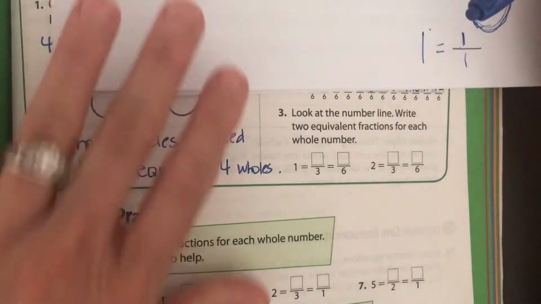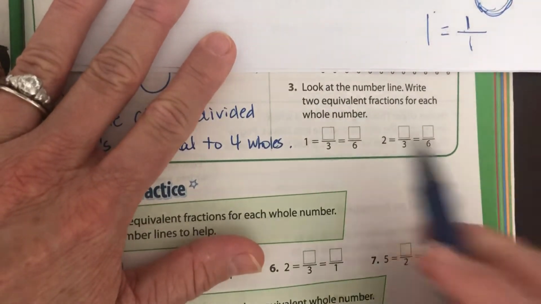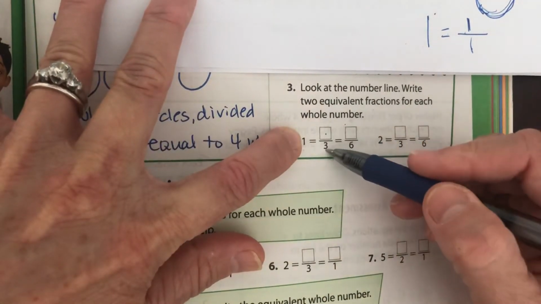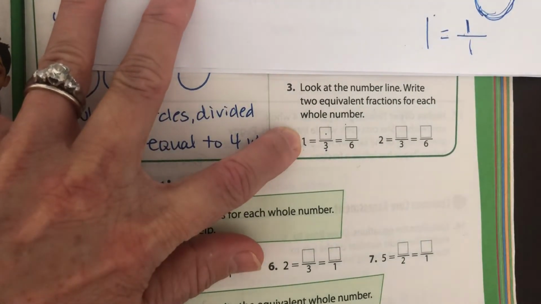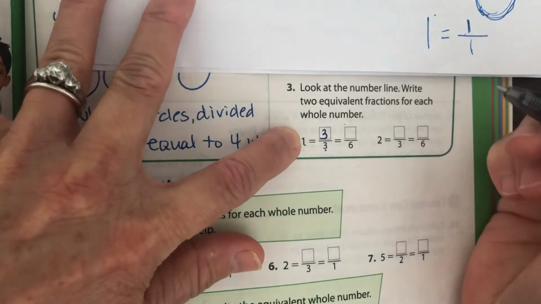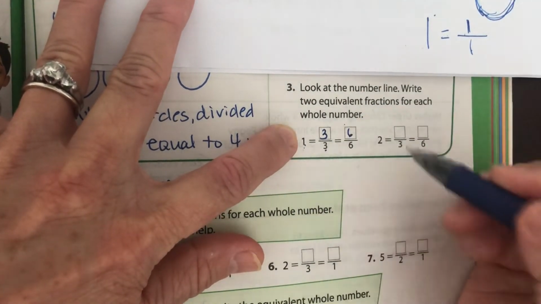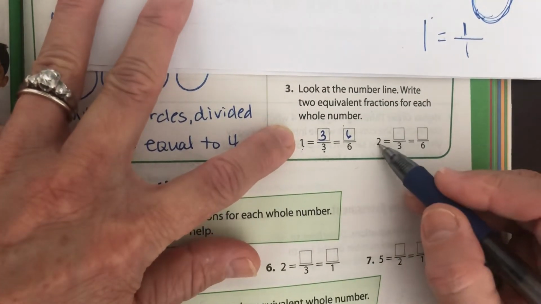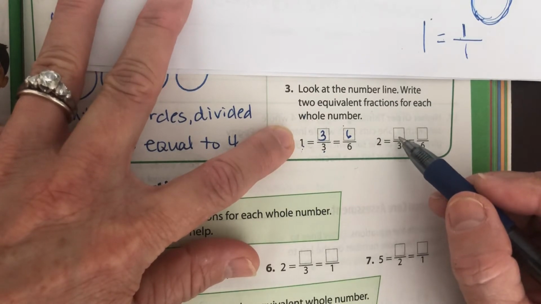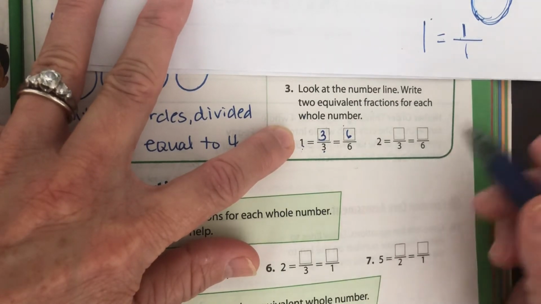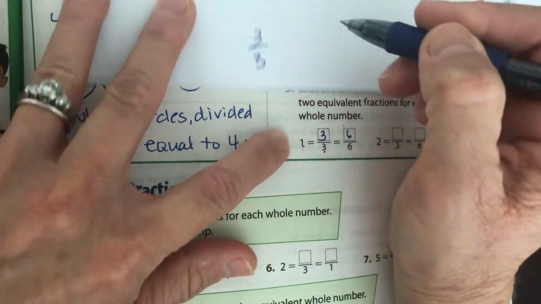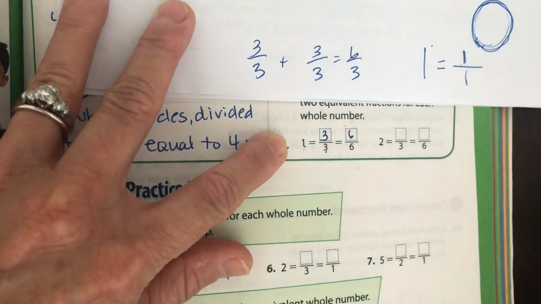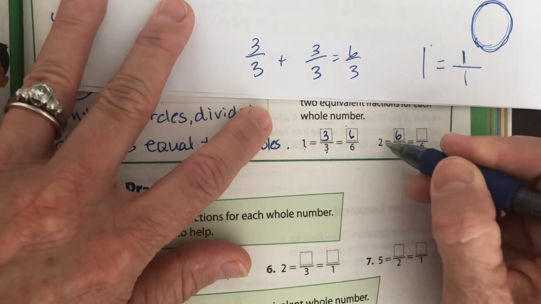Okay, look at the number line. Write 2 equivalent fractions for each whole number. So if we have whole number 1, that means something divided by 3 is 1. What number divided by 3 is 1? 3 thirds, right? If it's going to equal 1, then the numerator and the denominator have to be the same. 3 thirds equals 1. Now for 2, we don't want it to equal 1, we want it to equal 2. So if we have 3 thirds equaling 1, we would need another 3 thirds to equal 2, which would equal 6 thirds, right? So 6 thirds, and 6 divided by 3 is 2.